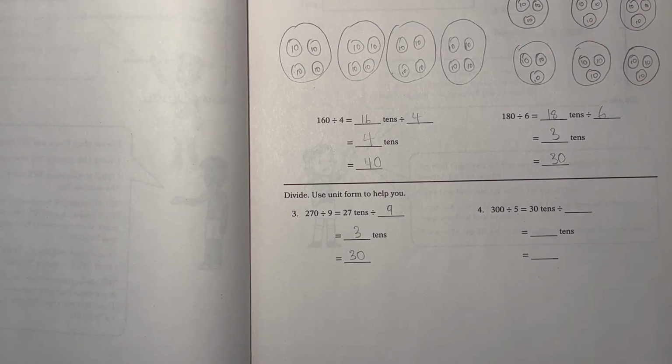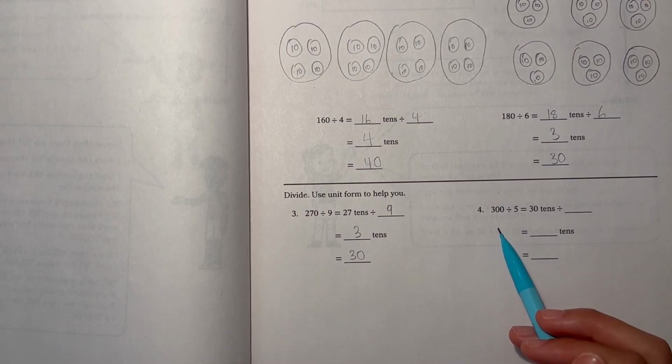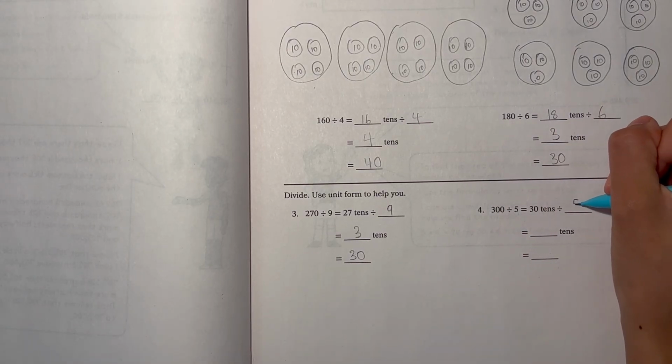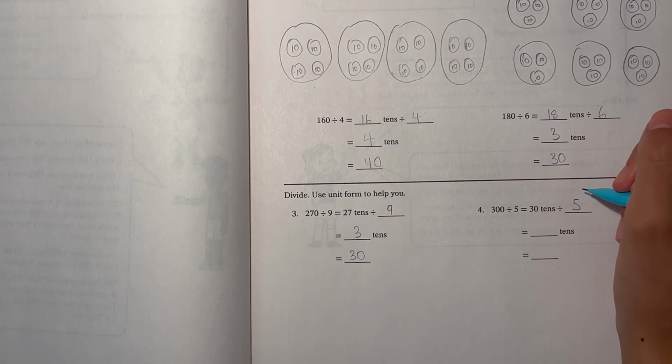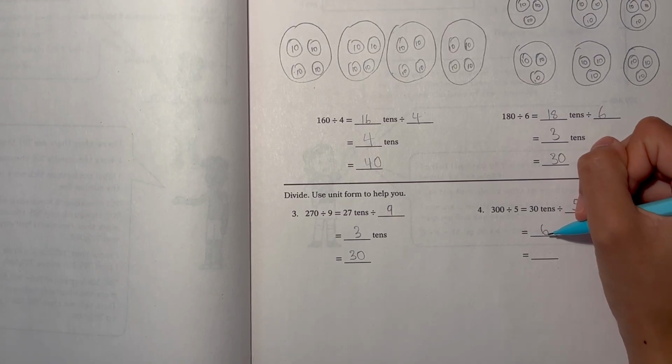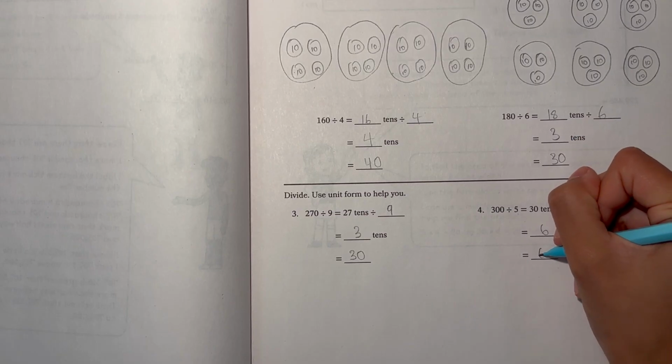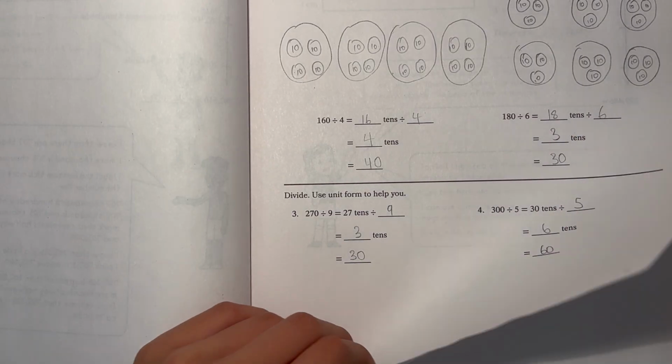Now number 4, 300 divided by 5. So that's 300 is 30 tens divided by 5, and 30 tens divided by 5 is 6 tens. 6 tens is equal to 60, so that's our answer.